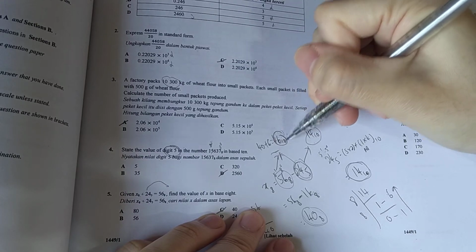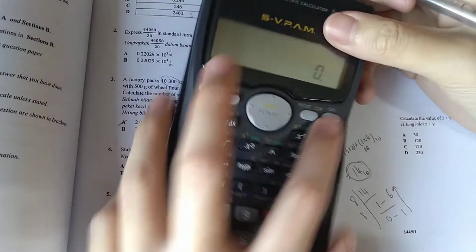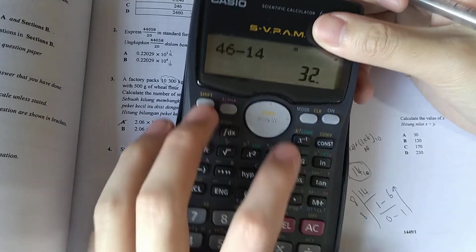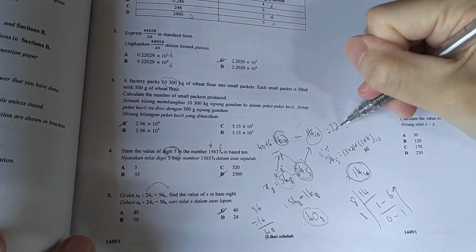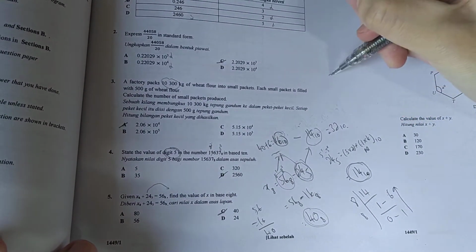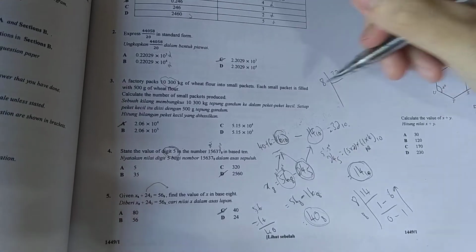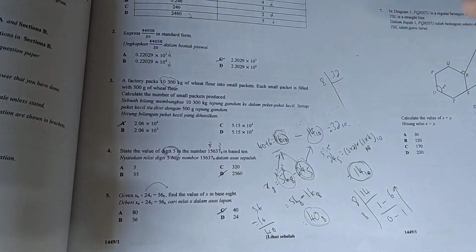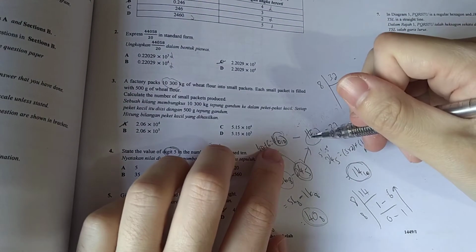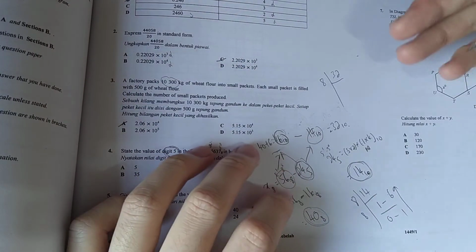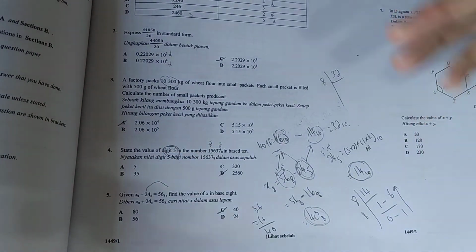And then you take 46 base 10 minus 14 base 10. Right, 46 minus 14, and then you get 32 base what? Base 10. Okay, and then you take the 32 divide 8. That's why I say this method is the lambat method, because you have to convert both numbers to base 10, minus, and then after you still have to convert back to base 8. That's why it's the lambat method.